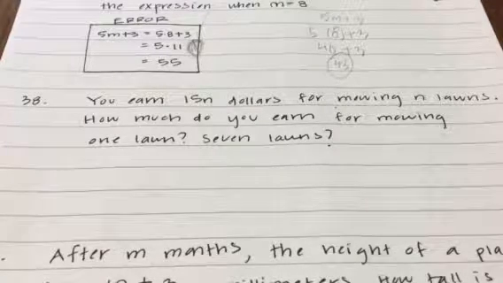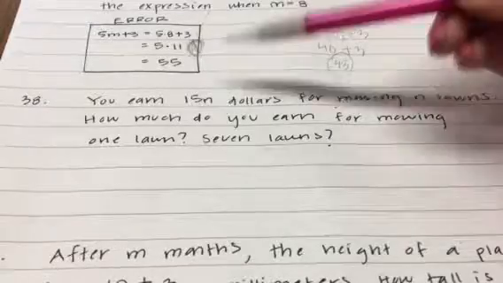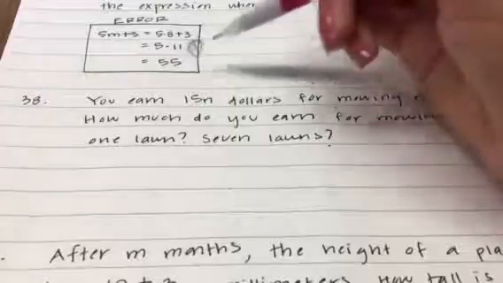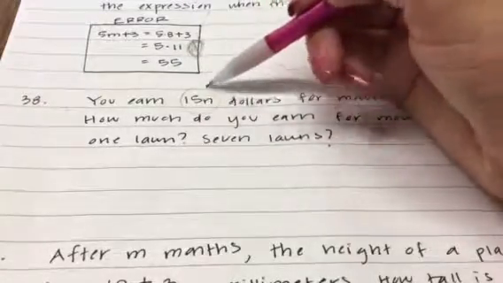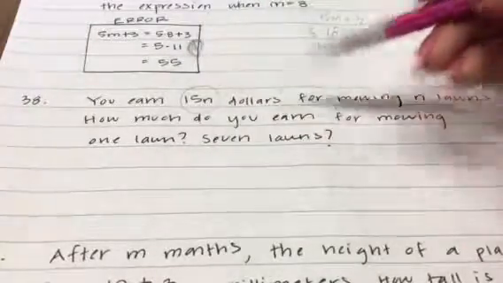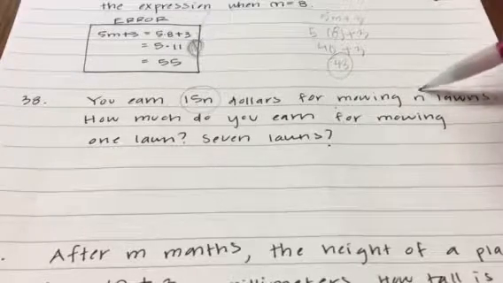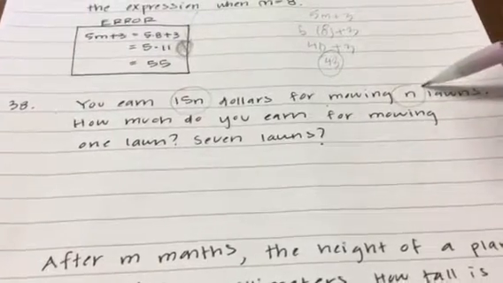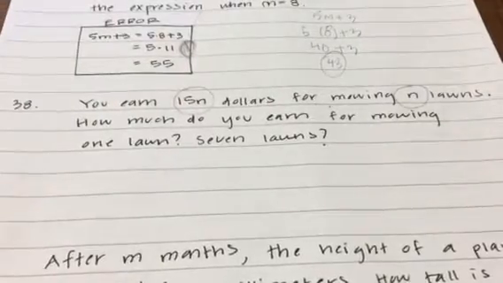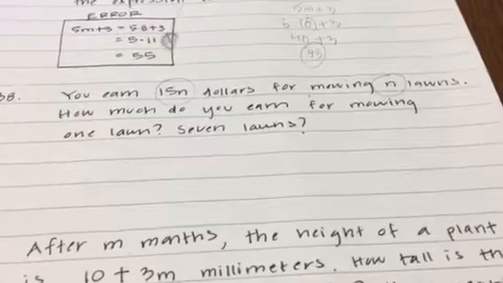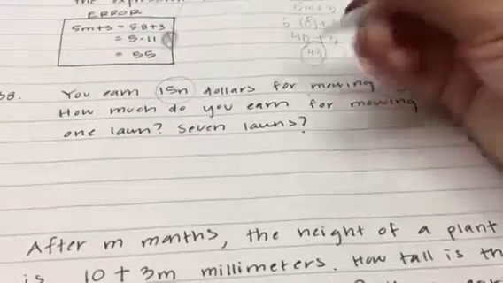So first, we're going to identify the key terms that were given that we must understand. So we have this little expression, 15N, and that's in dollars, for mowing N lawns. So this is the unknown, N, right? The variable. So let's go ahead and describe or identify what the variable is for.